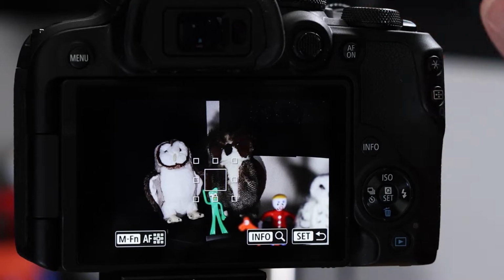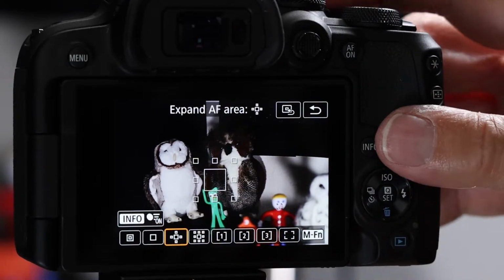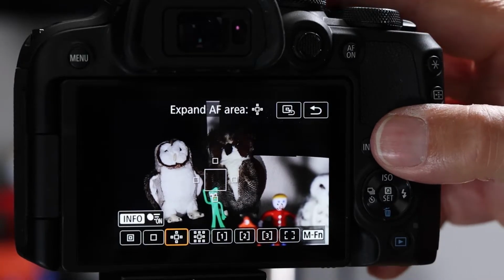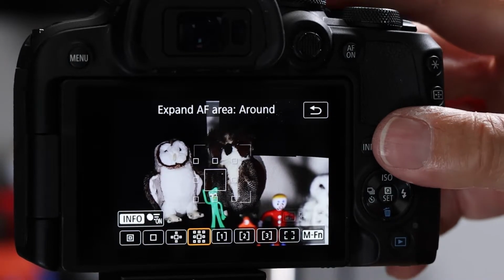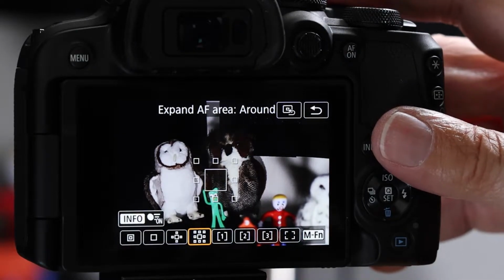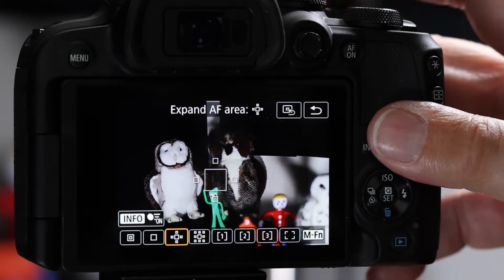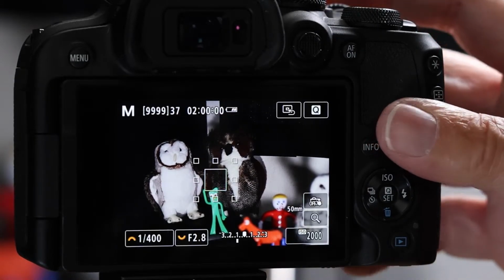Let's push it. Okay, I have to push the MFN button. And now a menu comes up and I can use the main dial to scroll between the autofocus points. So that's pretty cool, and that's the best way to change these. This is probably the third most commonly changed setting when I go out birding. I'm constantly changing between these things. Okay, what else does it do?